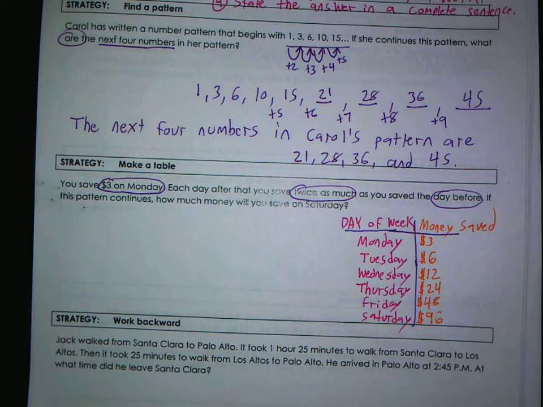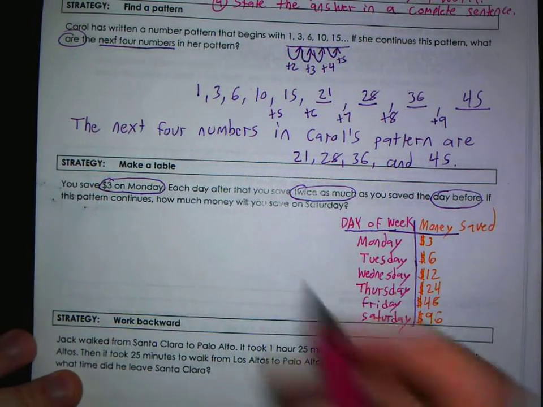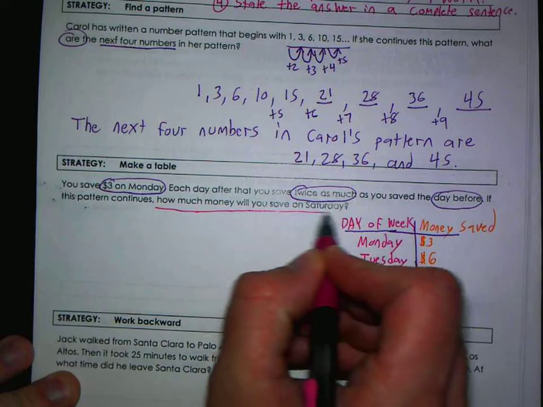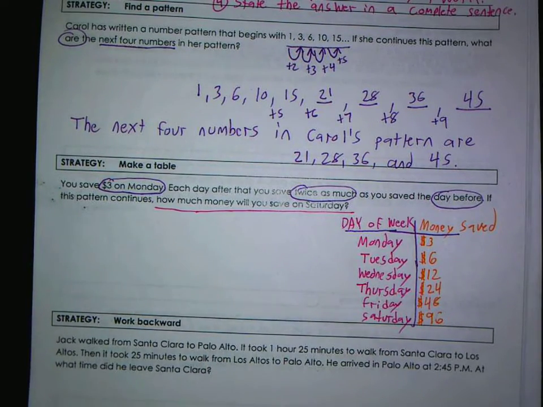Now, we have to read the question again. Are they asking the total amount saved or just the amount saved on Saturday? Looks like the question is, how much money will you save on Saturday? So it doesn't say total.